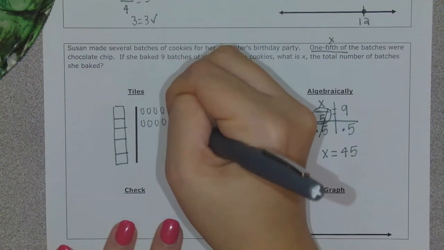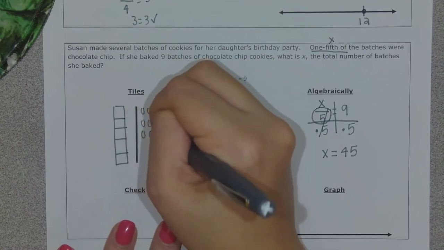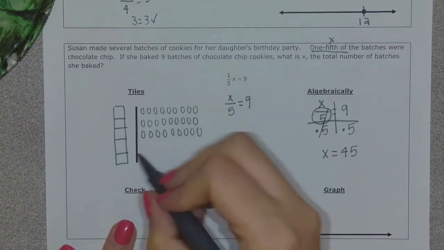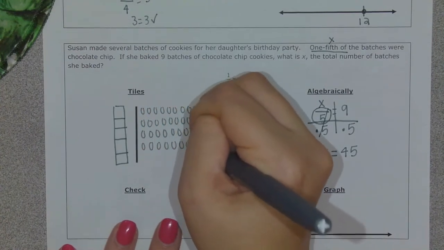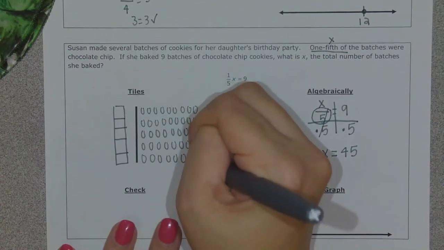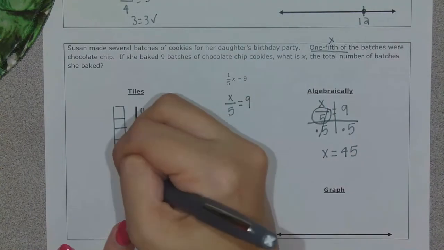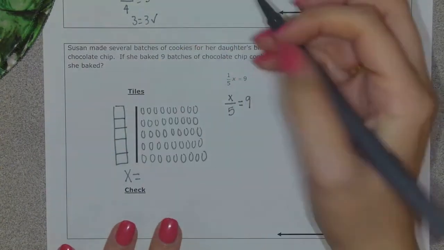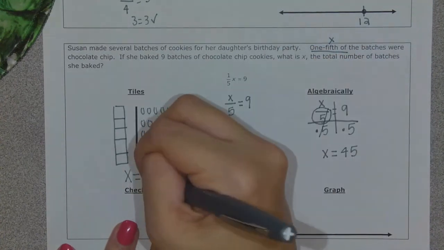So is the third fifth. So is the fourth fifth. And so is the last fifth, each counting 1 through 9. Now again, I want to look at my entire X tile. So my entire X tile is equal to 9, 18, 27, 36, 45.